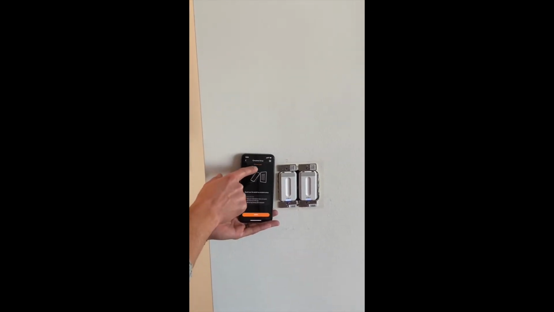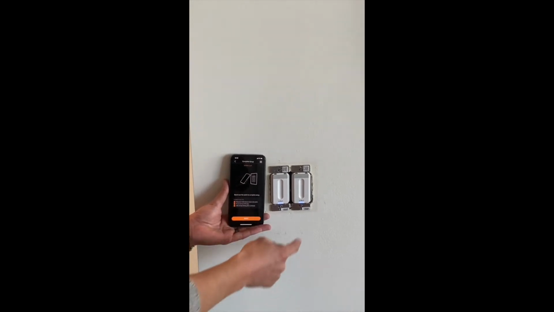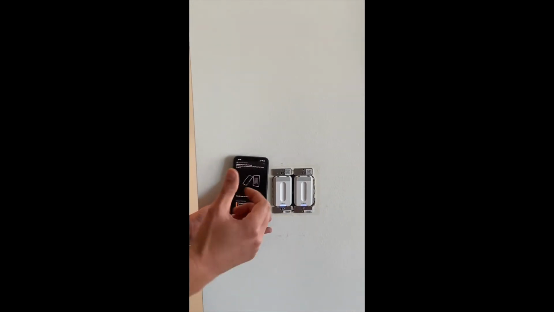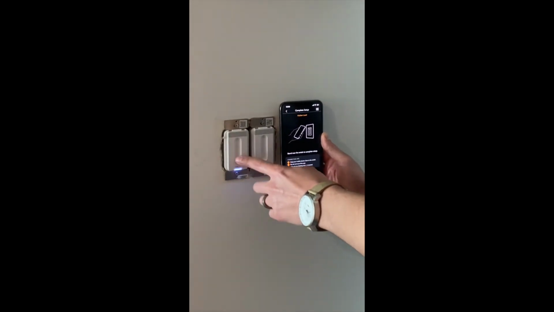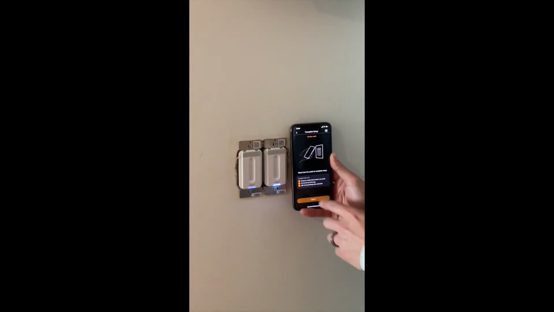And you can see here it says kitchen load. So which one are we setting up? This is the line side, it does nothing. We're going to go over to the load side switch. Over here on the load side switch, we can see that light turns off and on. So we are ready to go.